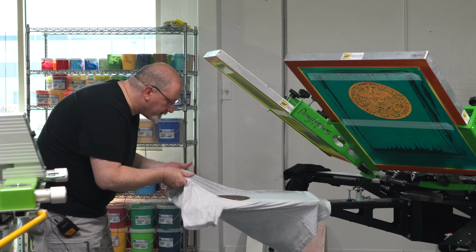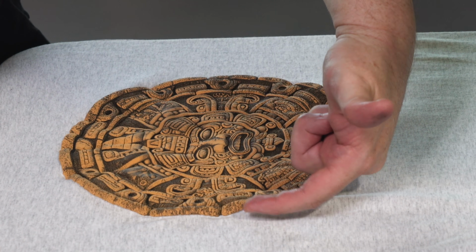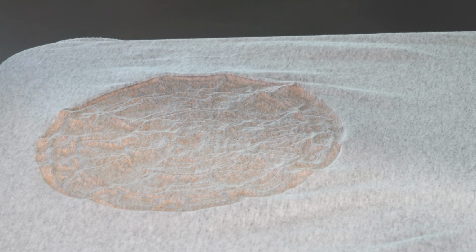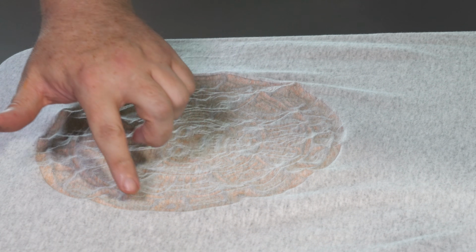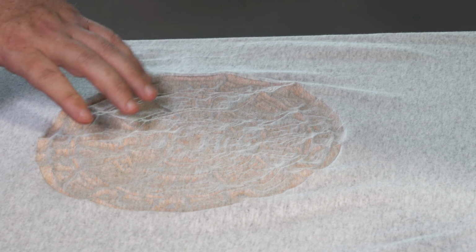All right, let's take a look. As you can see, there is quite a bit of puff going on. I'm gonna turn this inside out real quick. This is what the inside of the shirt looks like when you do a puff print. The puff expands and causes the shirt to pucker.